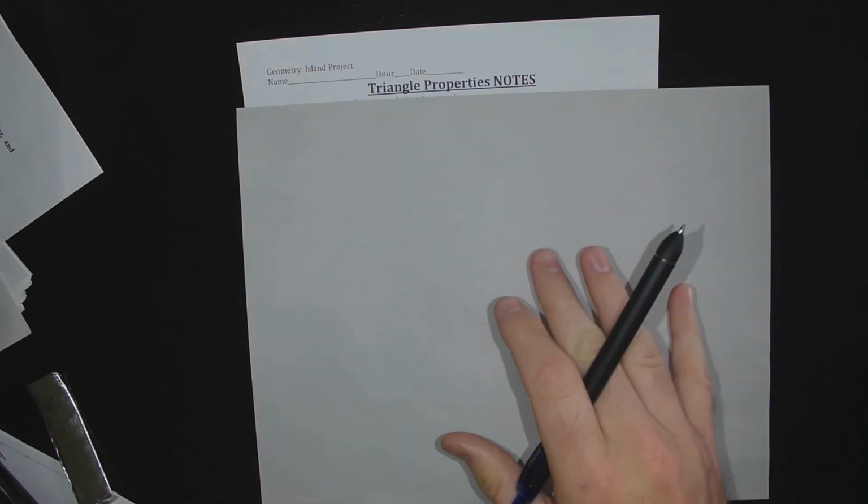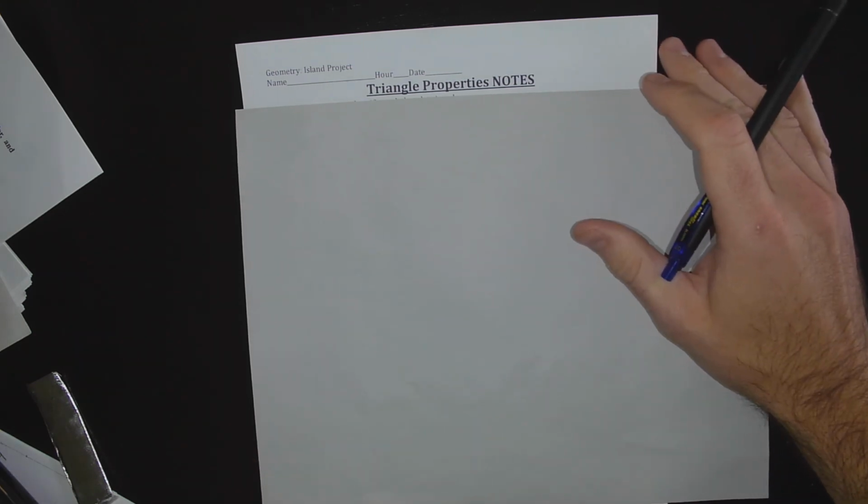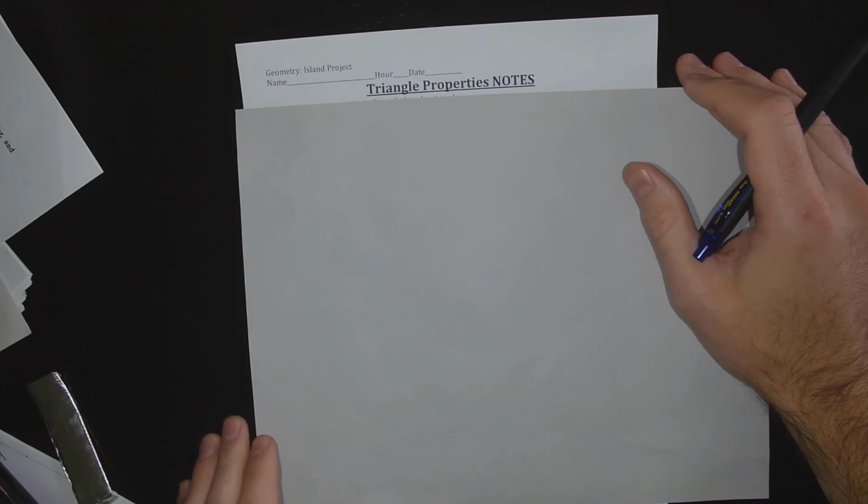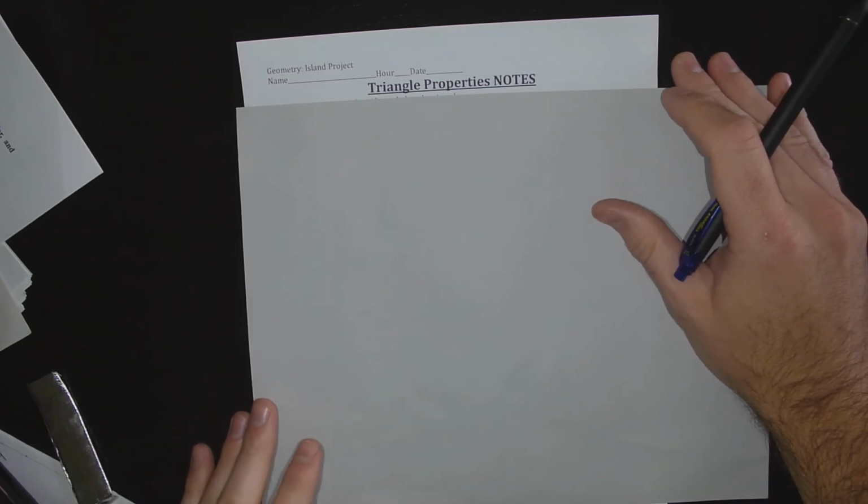I have my notes already typed up on this sheet. So if you feel like I'm going too fast, then feel free to pause your video at any moment to copy down what I have written down here on the paper.